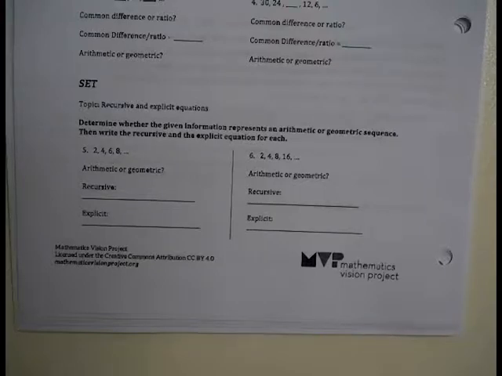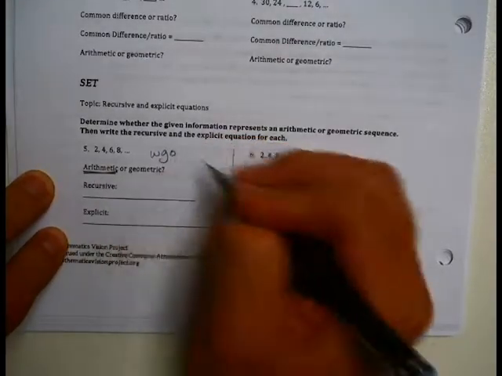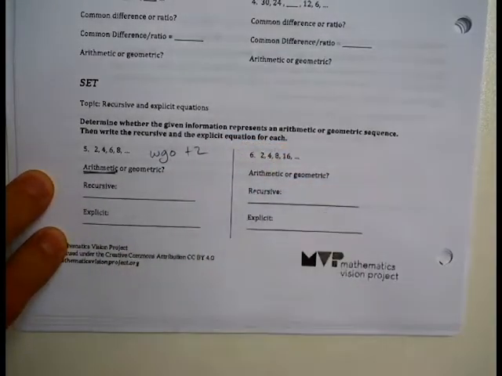Let's look at 5 and 6. Determine whether the given information represents an arithmetic or geometric sequence. Then write the recursive and the explicit equation for each. Okay. 2, 4, 6, 8. Is that arithmetic or geometric? Arithmetic. Good. We're adding, right? What's going on? Plus 2. I buy it.